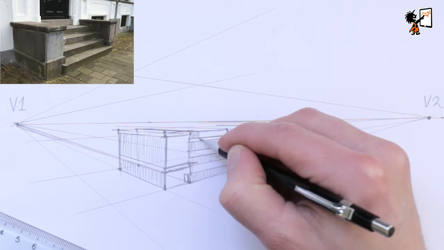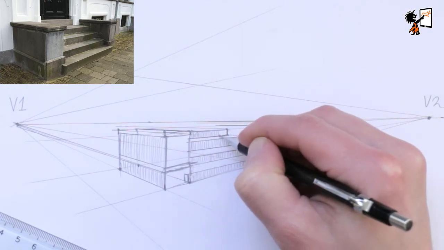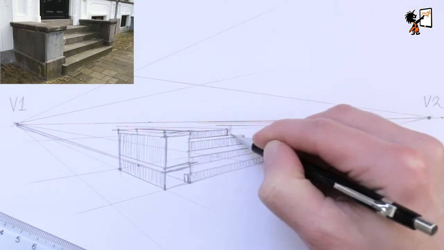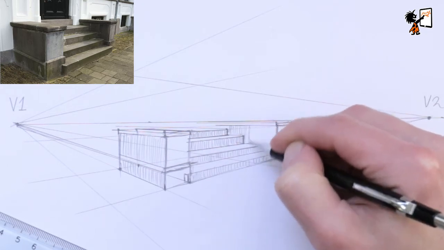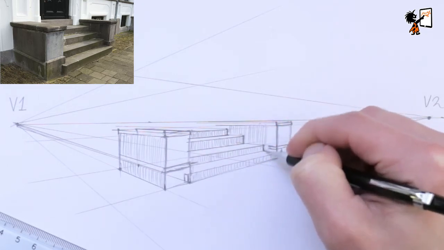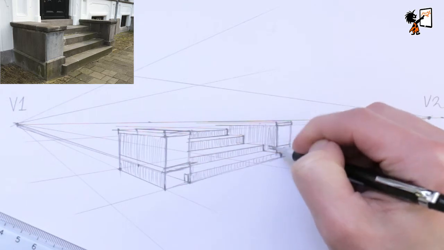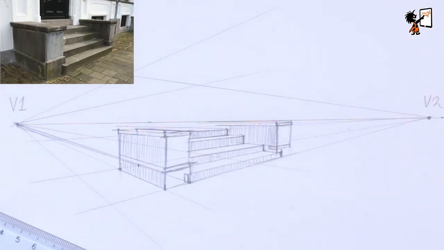You can draw a lot of other things in this perspective. This is just the basics. Try and draw a house in a two-point perspective, or a book, or a box. You now know the basics of drawing in a 2-point perspective.